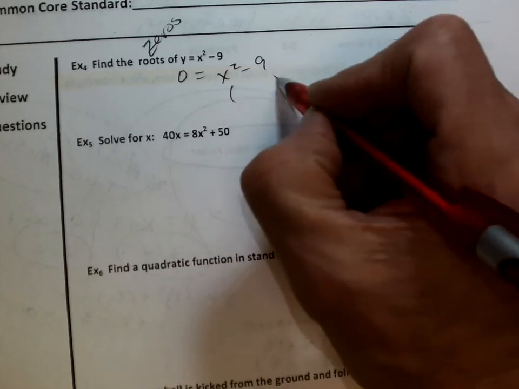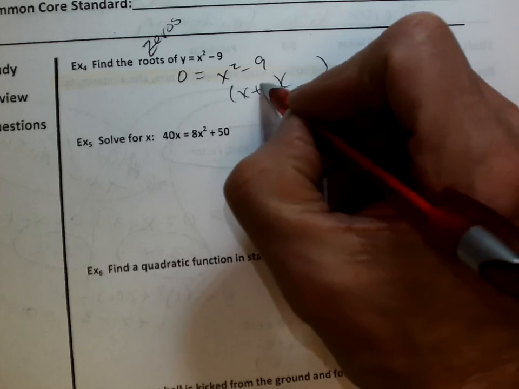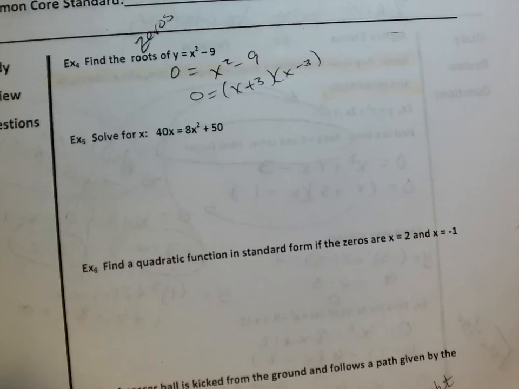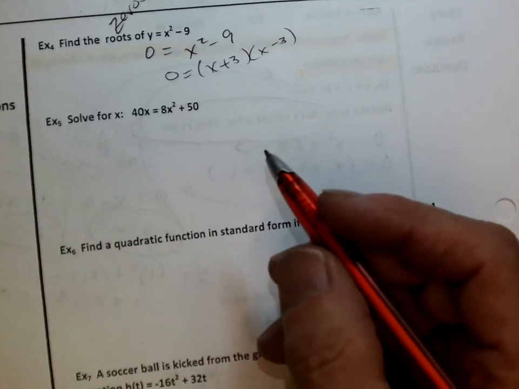Are we going to do this one? x plus 3 times x minus 3. Perfect. You guys agree with that? I do. Okay, and so can we skip a step? Do you guys mind if we skip a step?